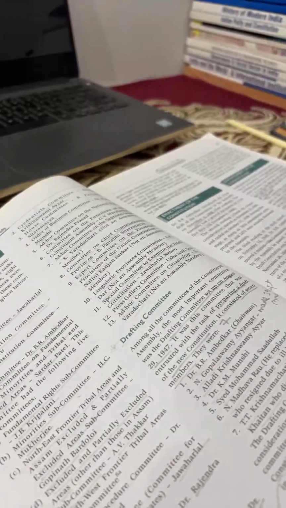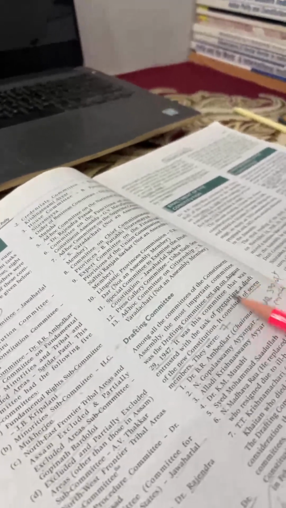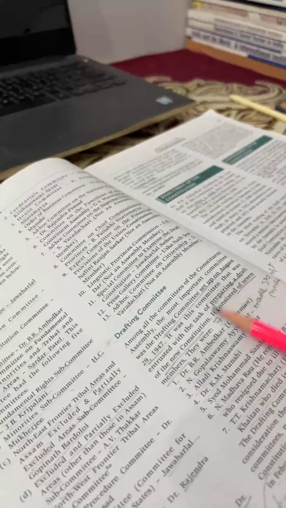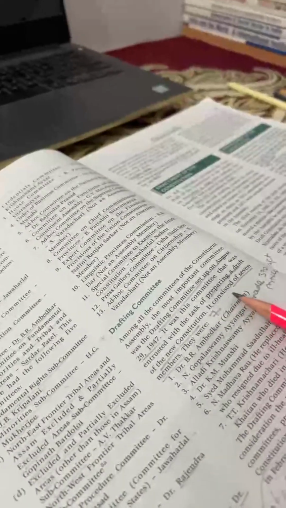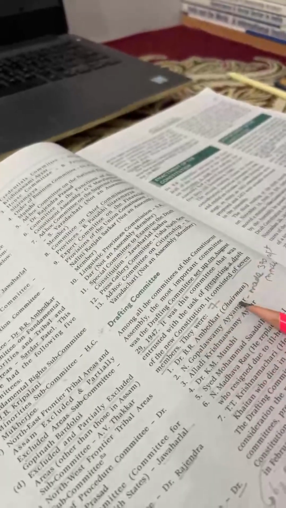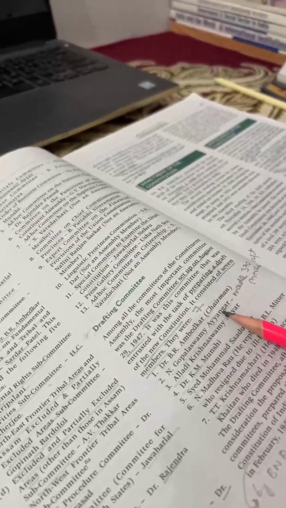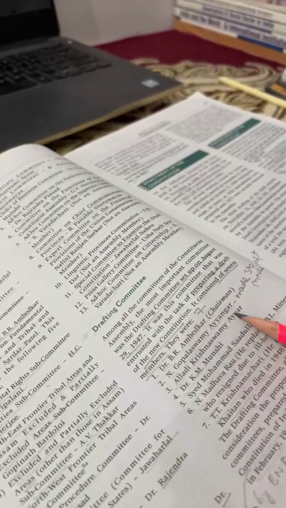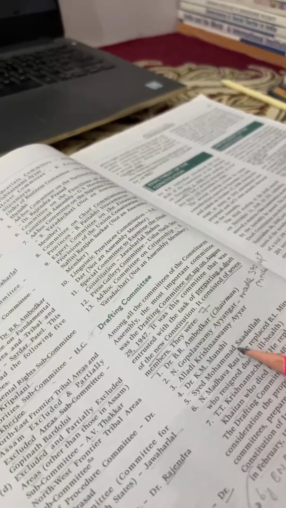The Drafting Committee was set up on August 29, 1947. It was the committee entrusted with the task of preparing a draft of the new constitution, consisting of 7 members: Dr. B.R. Ambedkar, Gopalaswami Ayyangar, N. Madhava Rau, Krishnaswami Iyer, K.M. Munshi, Syed Mohammad Saadulla.